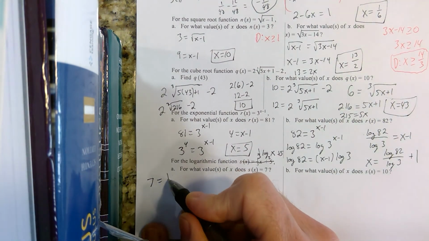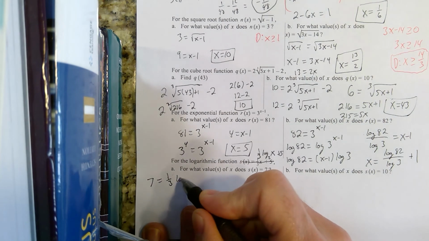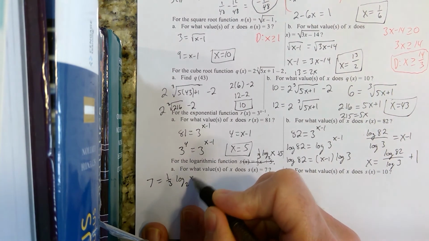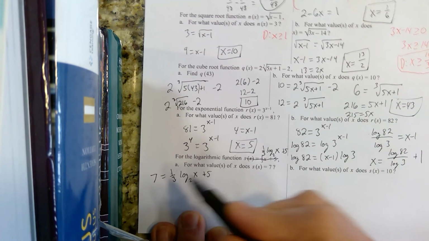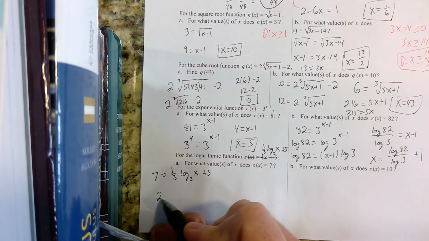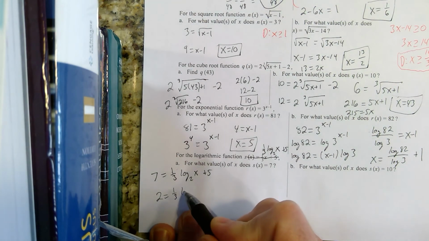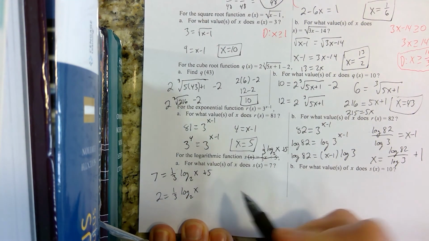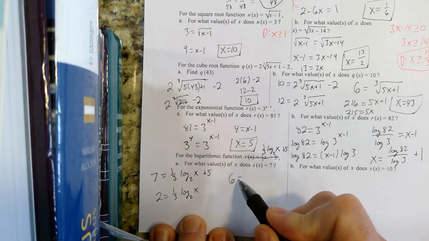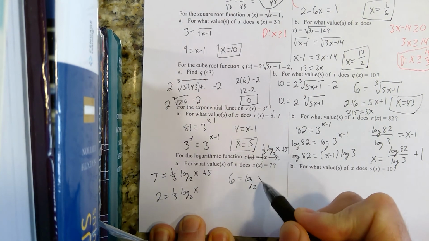So 7 equals 1/3 log base 2 of x and then plus 5. So step 1, subtract 5. Okay, now multiply by 3. And we'll have 6 equals log base 2 of x.